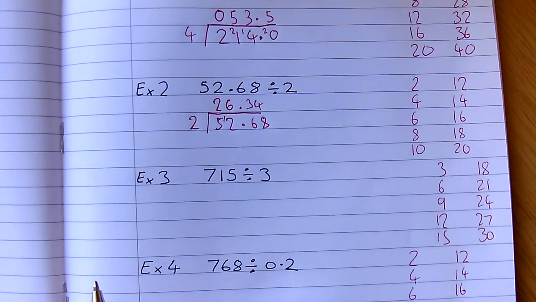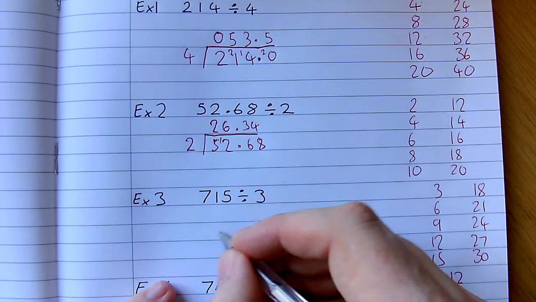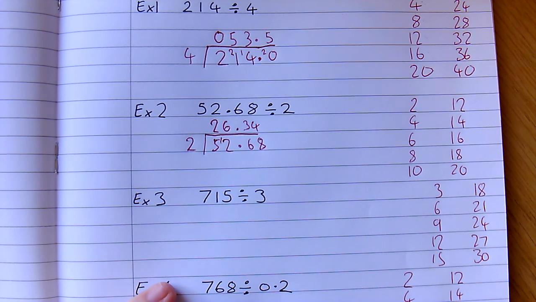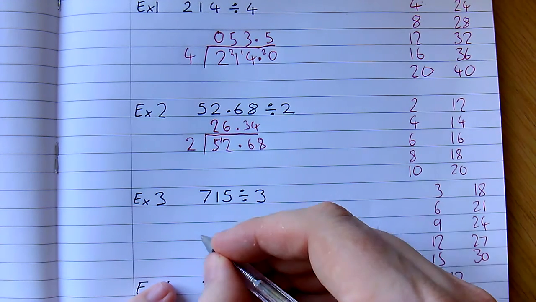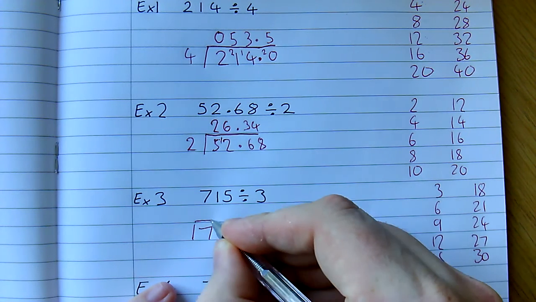Now, next question. Again, there's no decimals to play with here, but let me show you what's going to happen. Dividing by 3 doesn't always end very well because you typically get a lot of recurring answers. There are other numbers, like you could divide by 6, divide by 9. Sometimes you get the same problem. Let's have a see how this looks in practice. So, 715. Set the bus stop up.